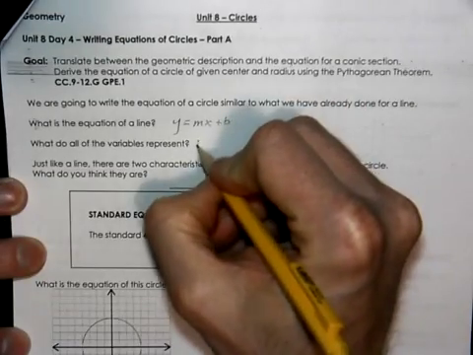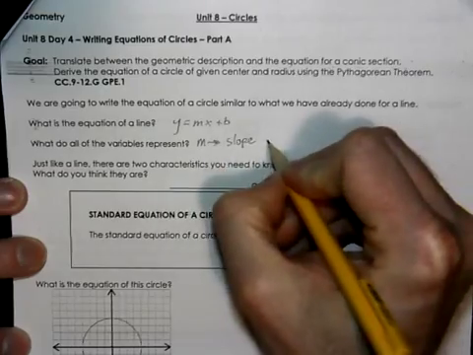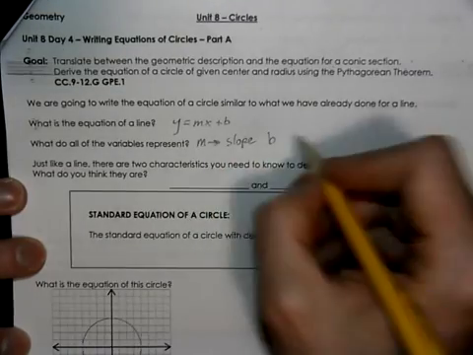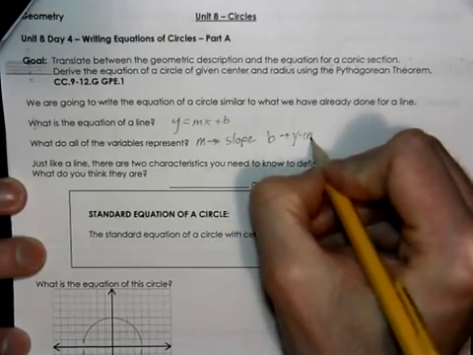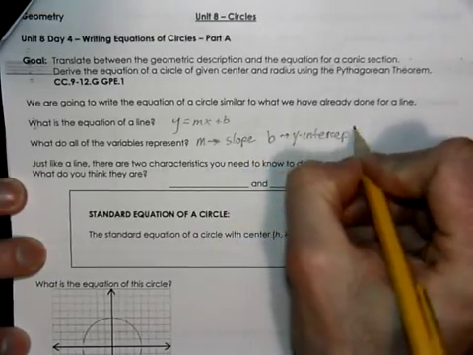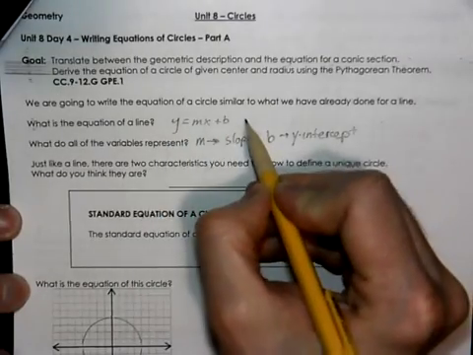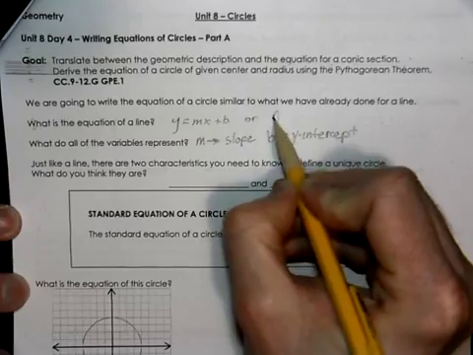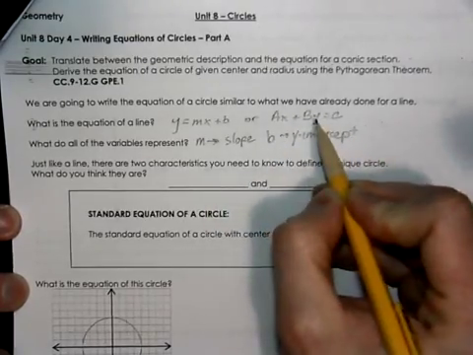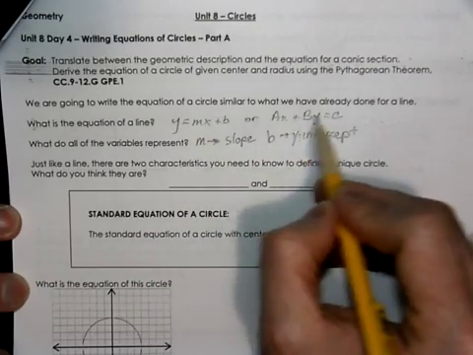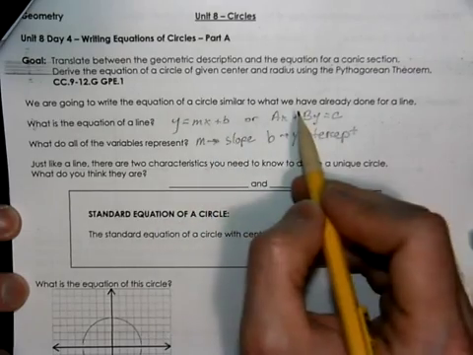The m represented your slope. The b represented the y-intercept. So when you have an equation of a line, we're used to having an x and a y. Now this is standard form of a line. This is slope-intercept form. Two different formats.